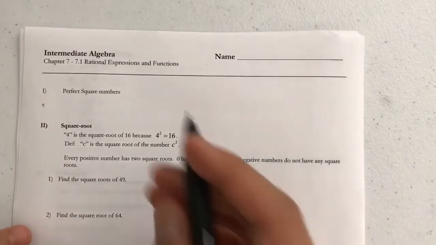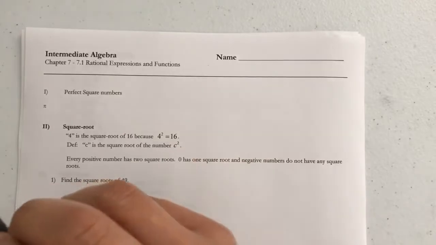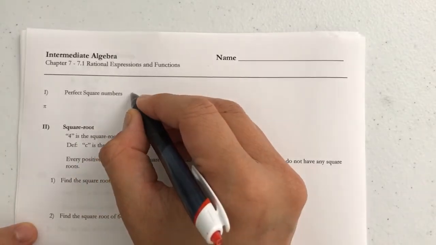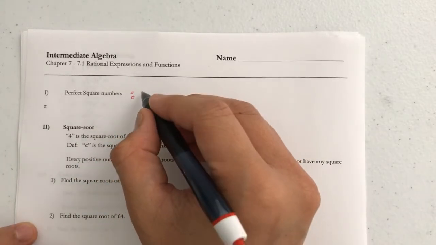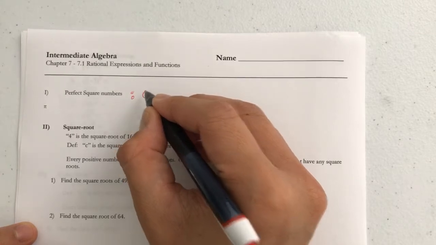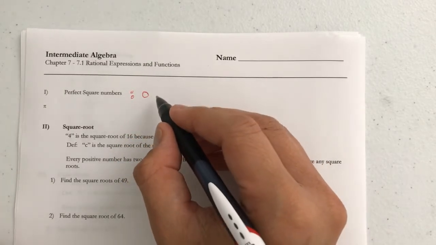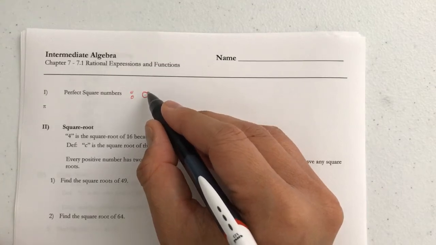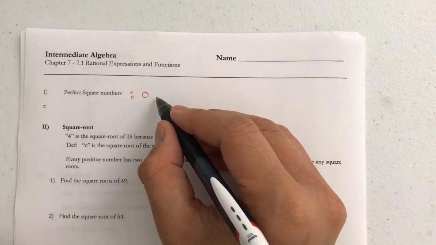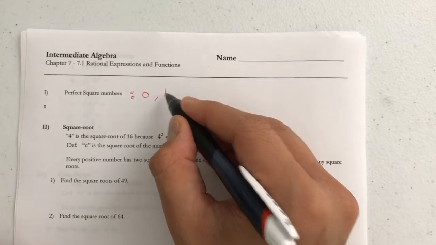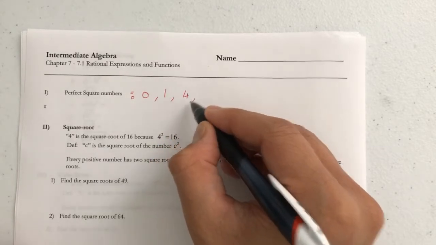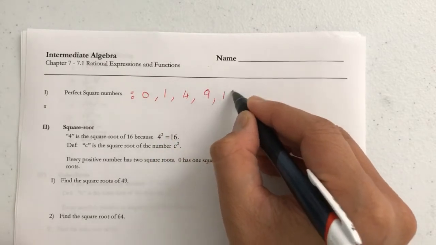Perfect square numbers. These are a special set of numbers. The smallest perfect square is going to be 0 because 0 squared is 0. Or think of it as what number squared gives you 0? Well, 0. The next perfect square is 1, followed by 4, followed by 9, followed by 16.